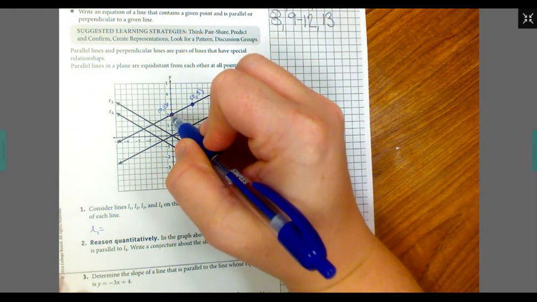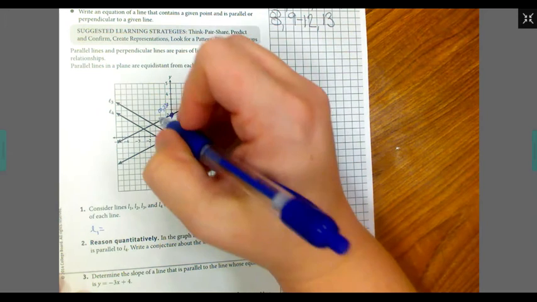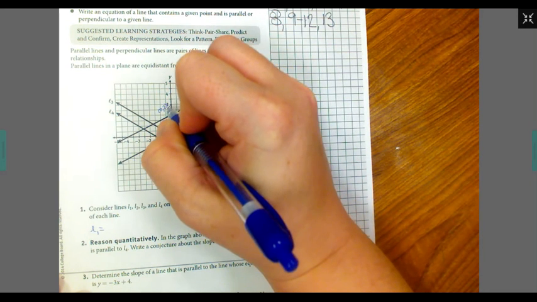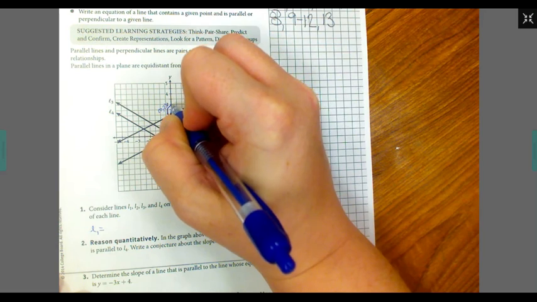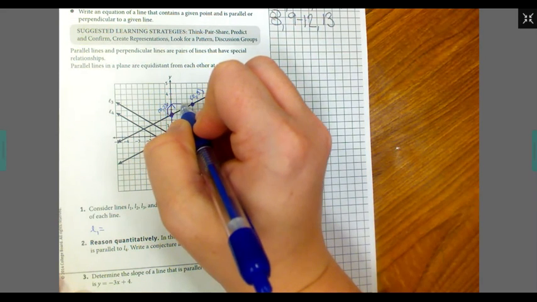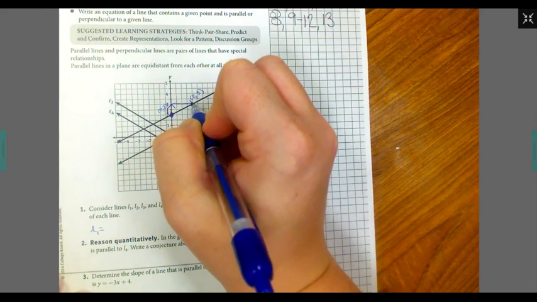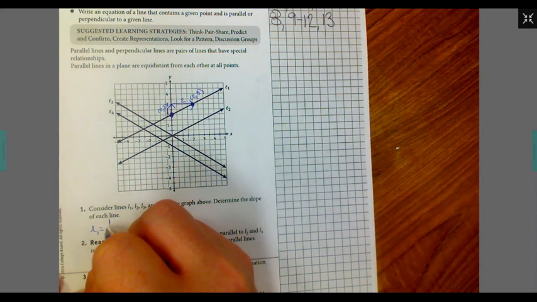How much do I rise to get from this point to this point? We rise 1, because remember that's a hash, so 1. And then we're going to run 1, 2. Remember, I only count every other, basically. So we are rising 1, running 2.